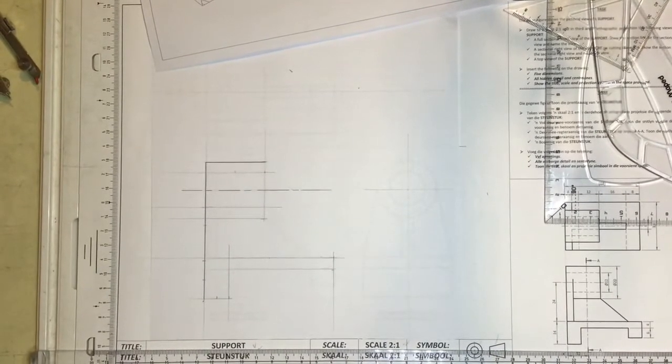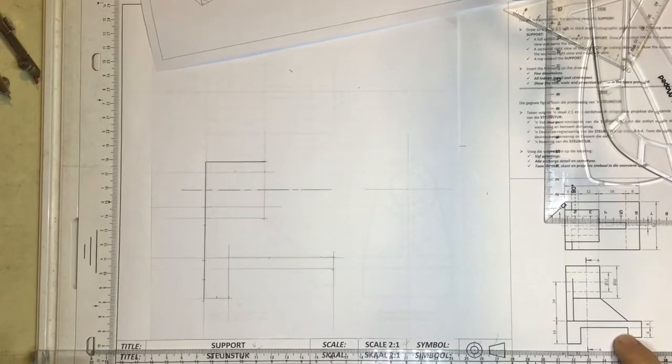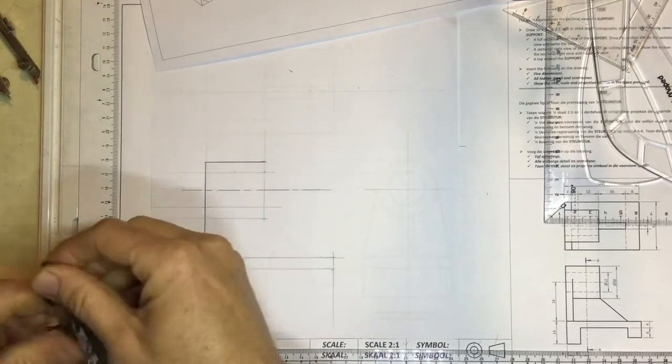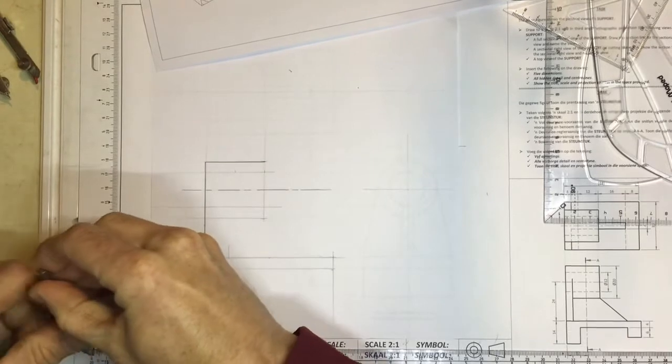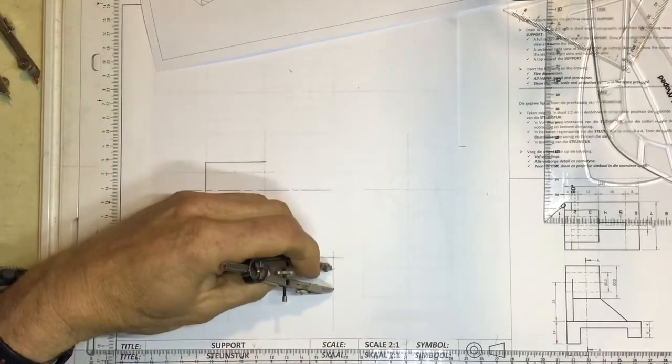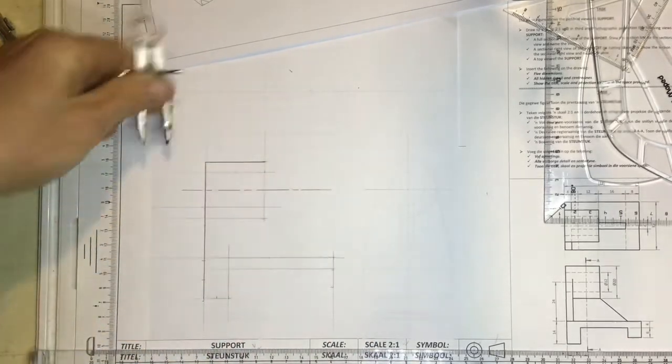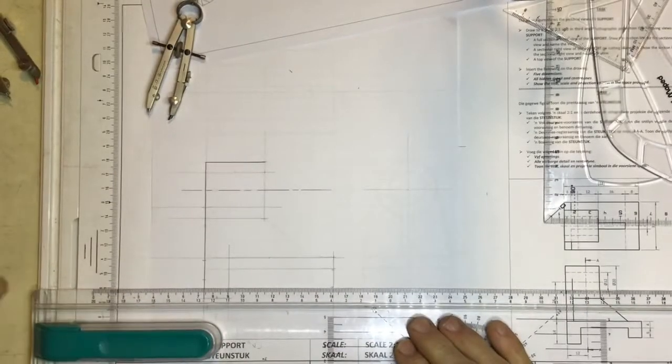Oops. Let's drop my pencil. It says that I need to come down another 6 millimeters. 6 multiplied by 2 would be 12. 12 millimeters from there, coming down to there. I can draw that in.